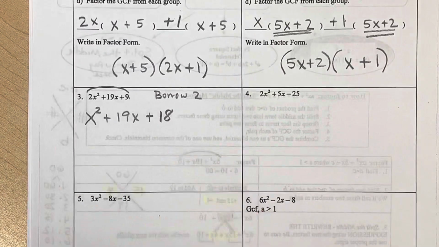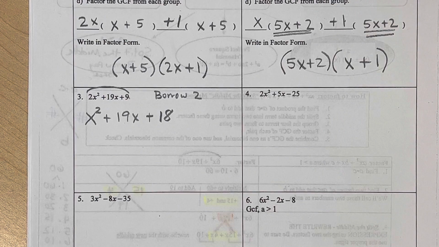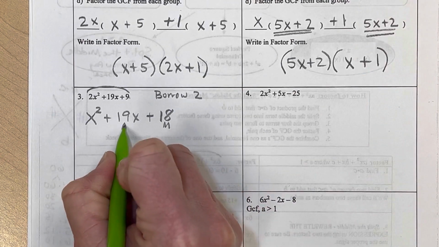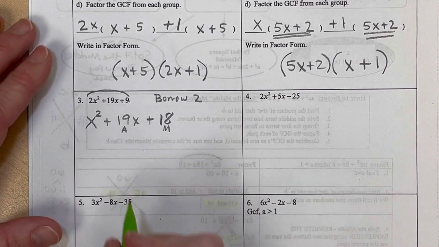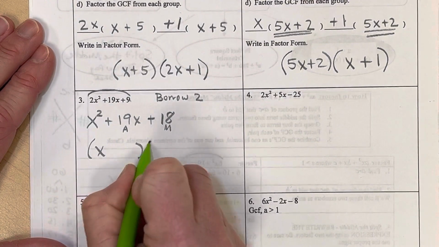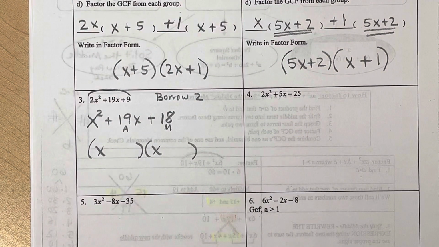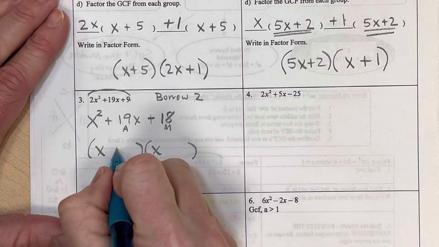Now this is like one of the factoring types that we did before. When your a is equal to 1, it really is as simple as: tell me 2 numbers that multiply to make 18 and add to make 19. I bet you can come up with those 2 numbers. What are the 2 numbers that multiply to make 18 and add to make 19? Well, it's going to be an 18 and a 1.